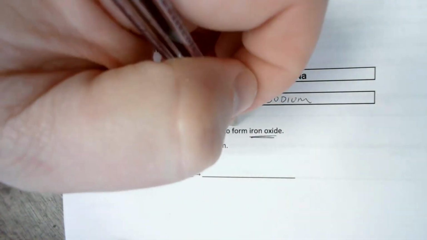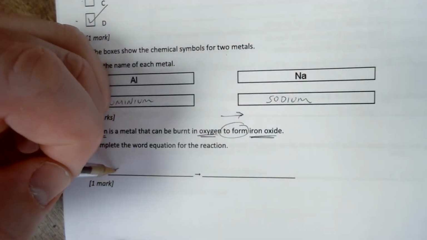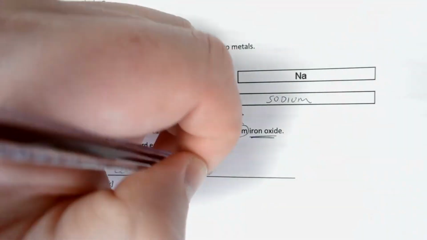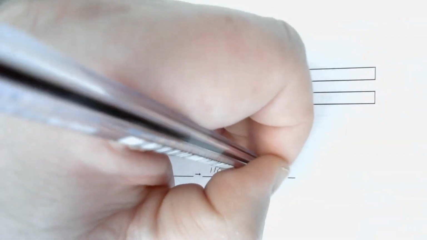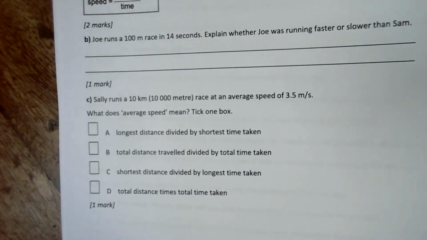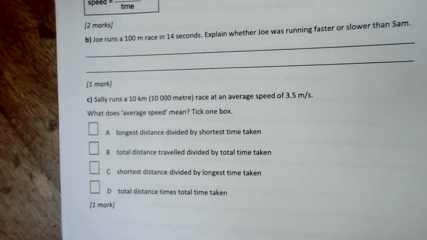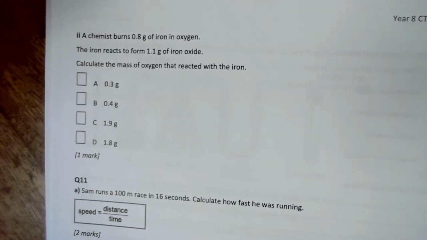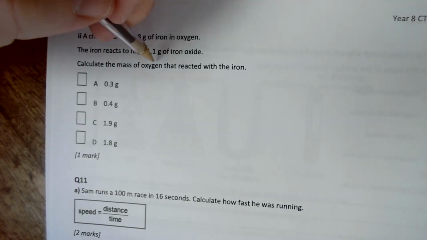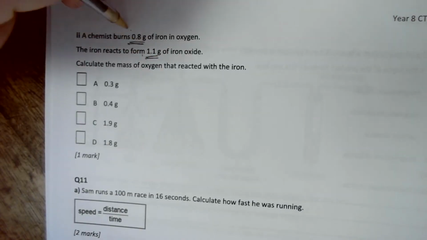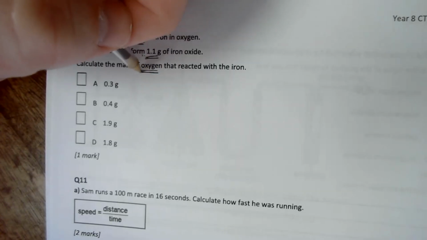And we've got another reaction. Iron is a metal that can be burnt in oxygen to form iron oxide. Complete the word equation. Iron reacts with oxygen to form iron oxide. That's so easy. I'm not going to spend a lot of time on that one. A chemist burns 0.8 grams of iron in oxygen, and it reacts to form 1.1 grams of iron oxide. Calculate the mass of oxygen that reacted with the iron.